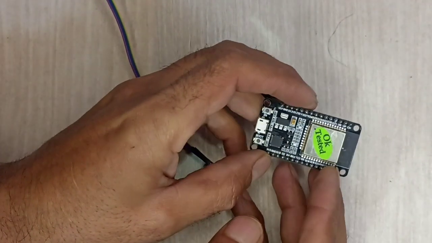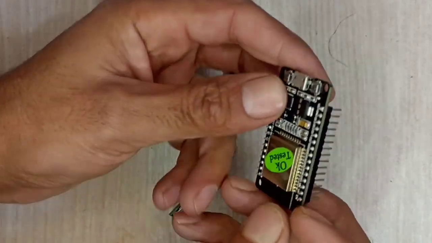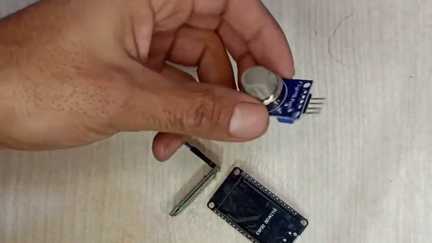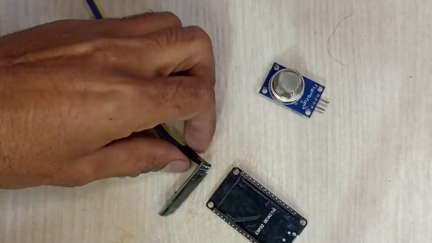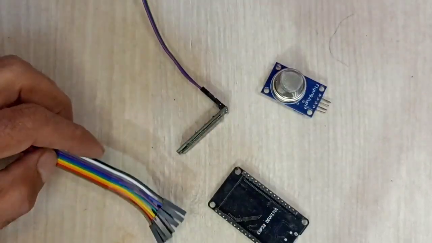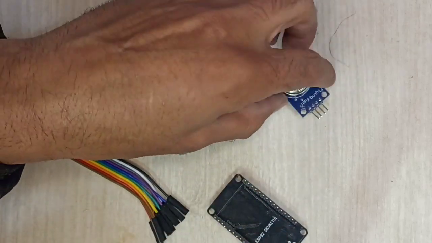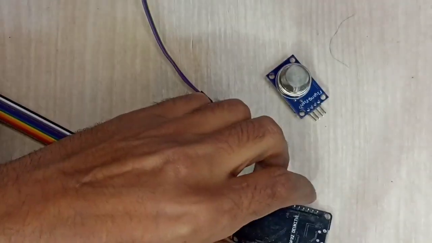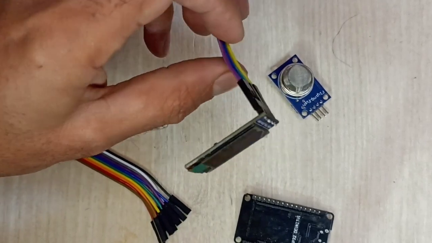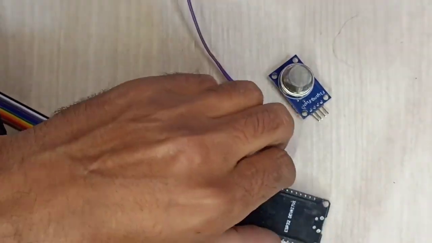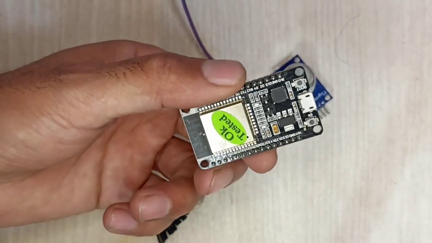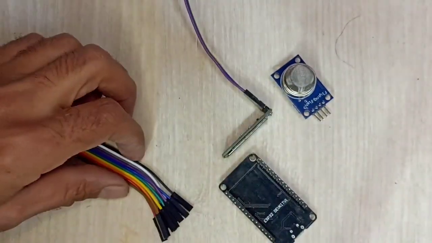So first of all, in order to set this up, we need an ESP32, this is an ESP32 model, and then we need an MQ2 gas sensor, an OLED display and some jumper wires. I will connect the sensor to my ESP32 and also connect the OLED to my ESP32. Stay tuned and watch this video till the end, and after that I will show you how we set up Arduino Cloud IDE and how we upload code to it. Okay, so I will connect these wires.